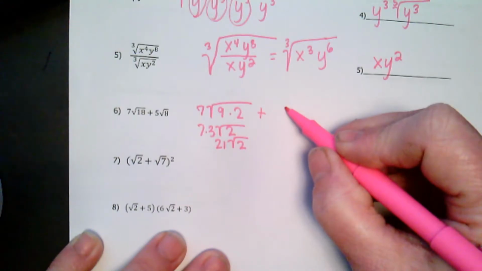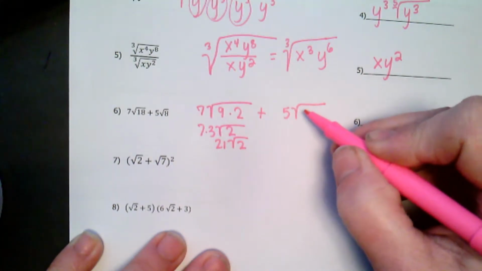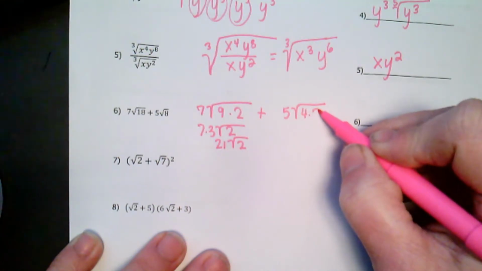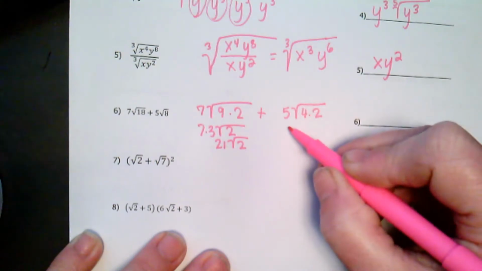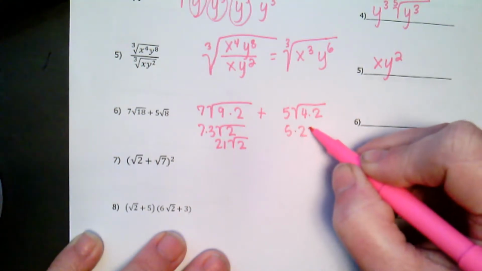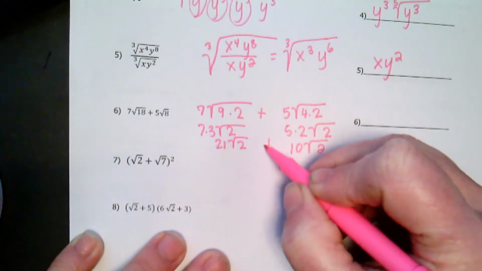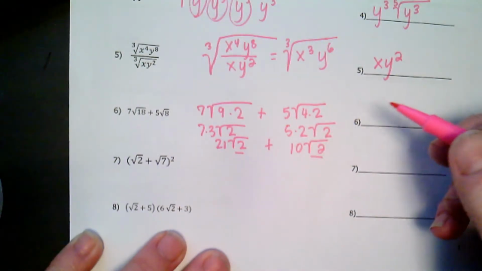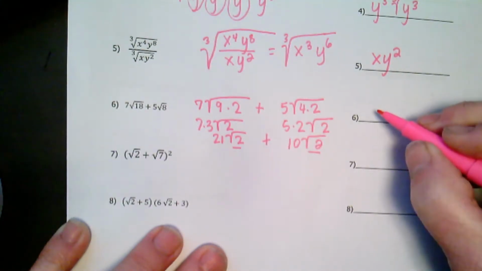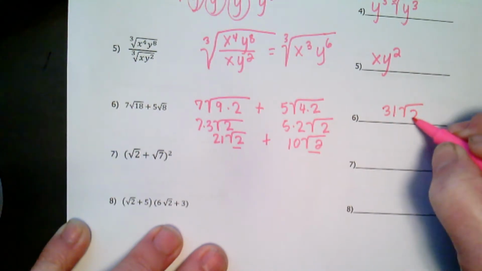And then we can break down our 8, trying to find square roots, numbers that equal 8, so we can do 4 times 2, because we can find the square root of 4, which is 2. So then we have 10 radical 2. Now our radicands are the same, so we can just add the numbers on the outside. So that is 31 radical 2.